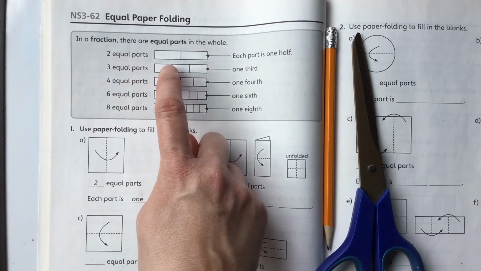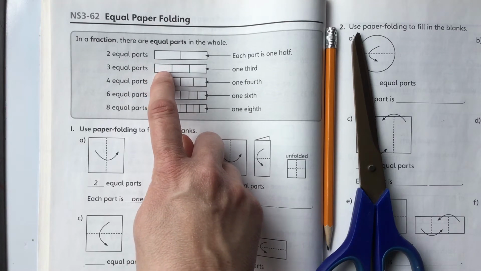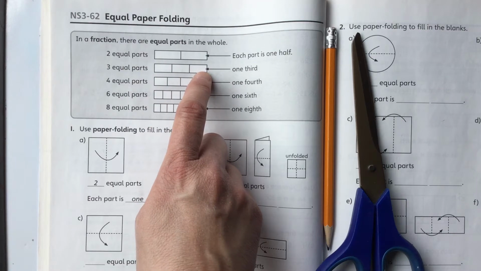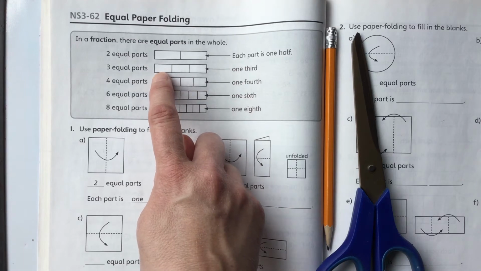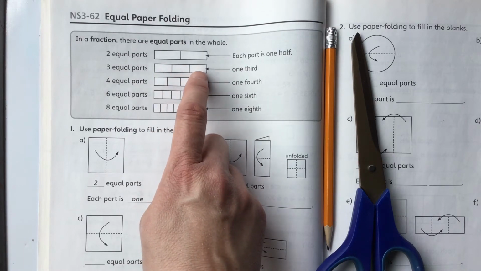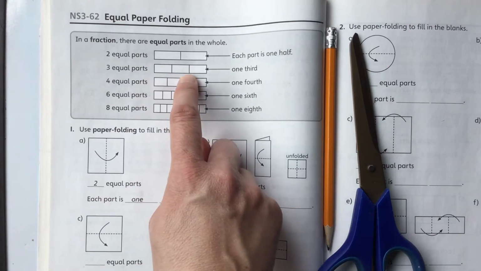Now let's take a look how that same shape can be divided into three equal parts. So here's 1, 2, 3, and you'll notice that each part is the same size. Now each part can be called 1/3. This is 1/3, this is 2/3, and this is 3/3. 3/3 equals the whole shape.